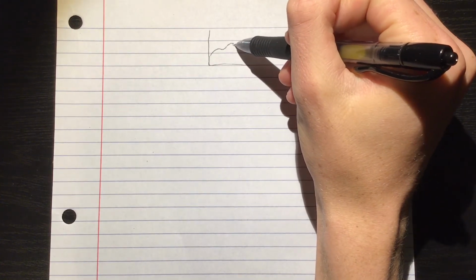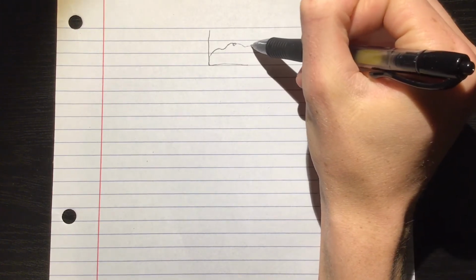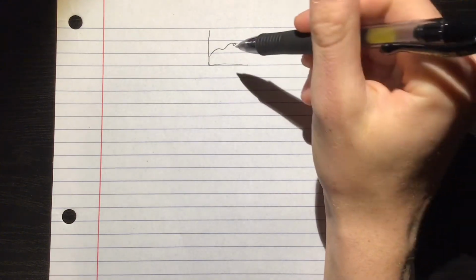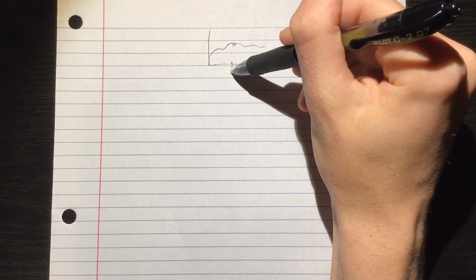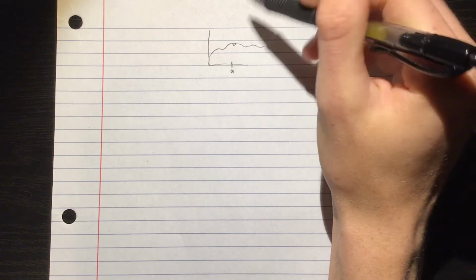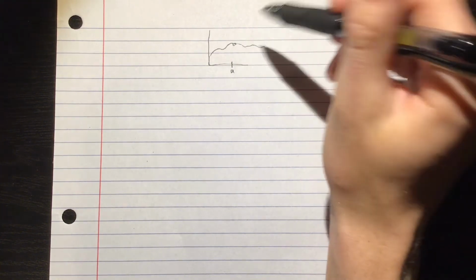So if I have a function, there's my curve. Oh, there's a discontinuity. What do you know? If I want to find the evaluation of the limit as x approaches a, that's just any number. As x approaches a, what does f of x approach? Well, it approaches some limit L, right?